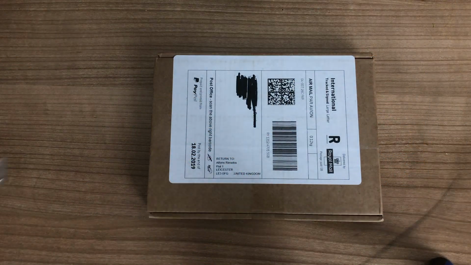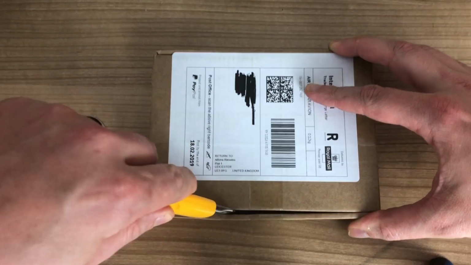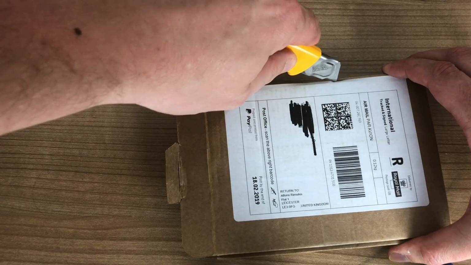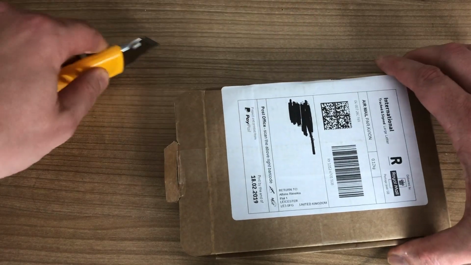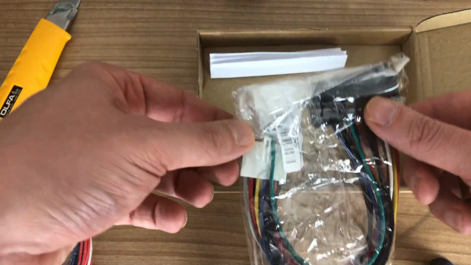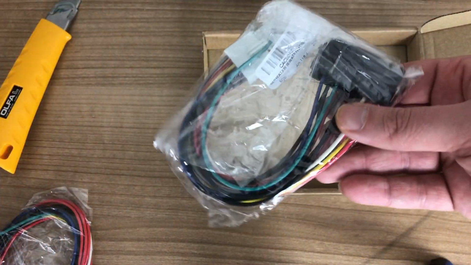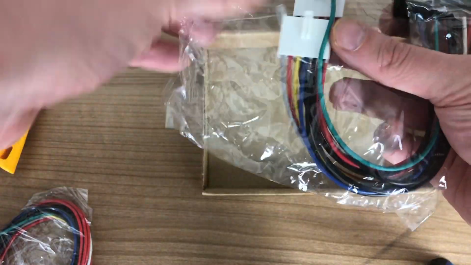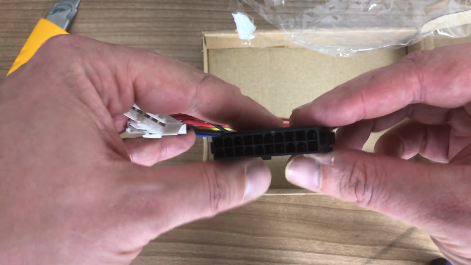In order to hook up an ATX power supply to this AT-based system, we need a converter. And this is what I have here. Now the goal of such a converter is to convert the ATX format into the AT format and also provide a solution for toggling the power switch on the power supply unit.